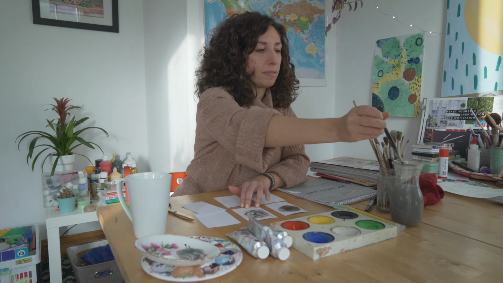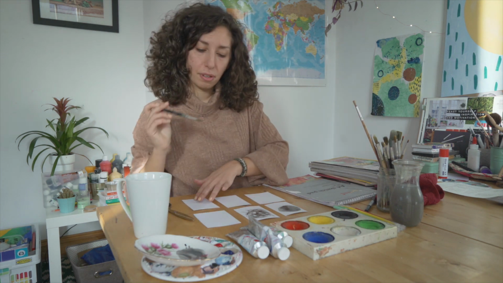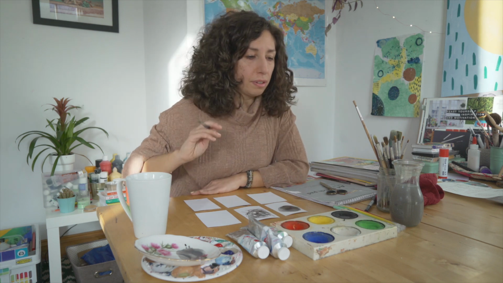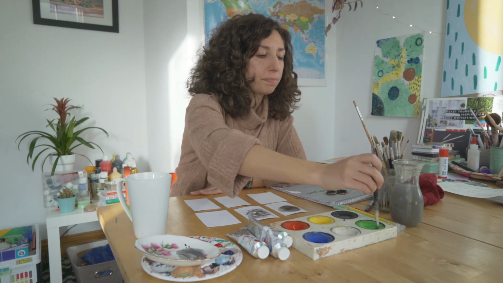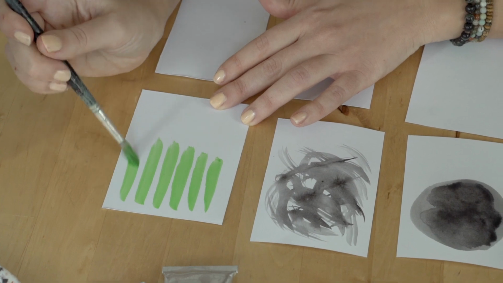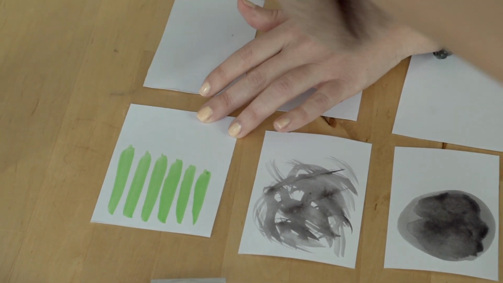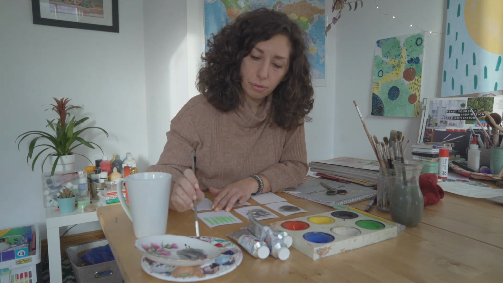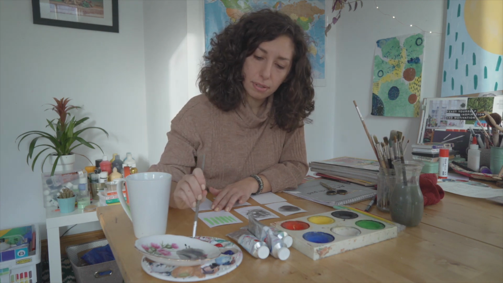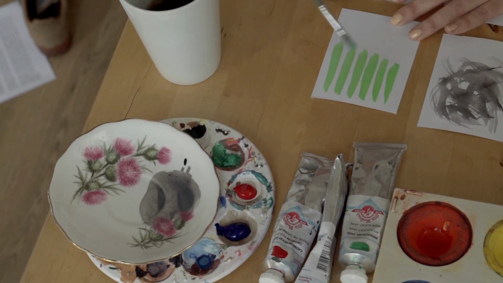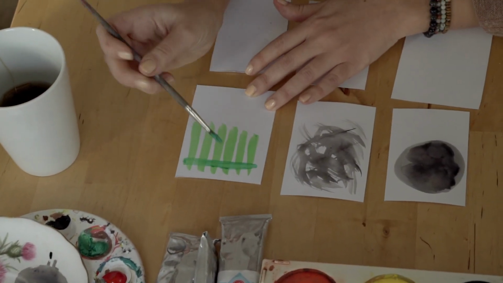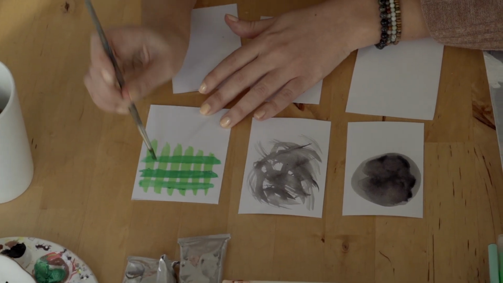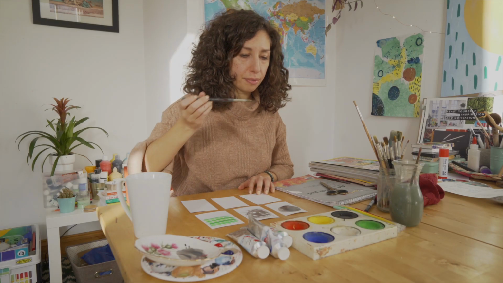And then the next one is envy. Going to use a bit of acrylics here. It's good to mix and match sometimes. And we've got self-love.